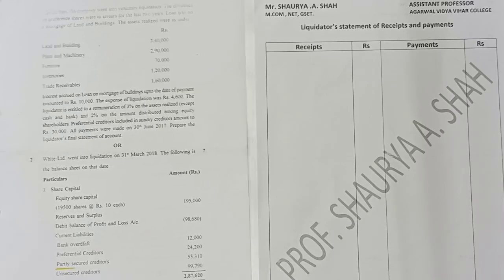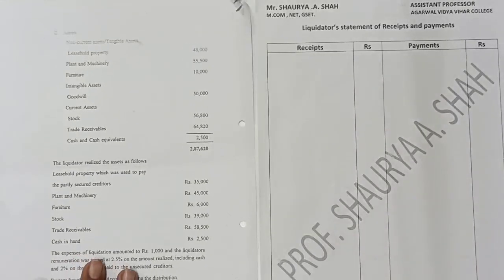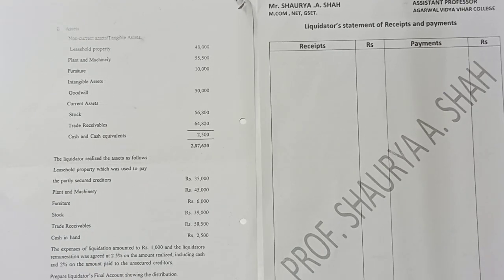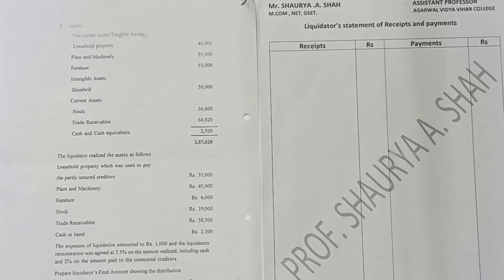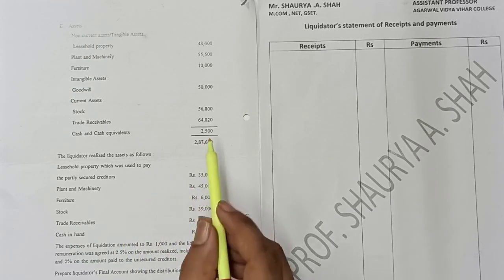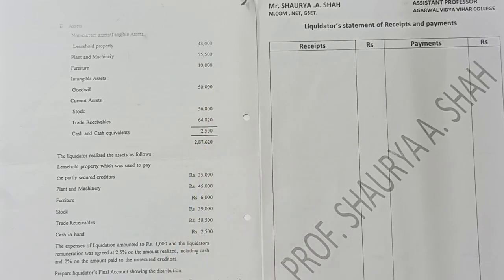Fine. Now starting with the second part of the sum, what is it all about? You have been given assets. Under assets, the very first is your leasehold property, 48,000. Next is your plant and machinery, 55,000. Then you have been given the furniture, 10,000. Okay, goodwill is given. Keep in mind, goodwill is also given. Then current assets, stock, trade receivable, cash and cash equivalents, right? What is most important in a liquidator sum is your liability side, because you need to do the bifurcation. Assets are directly written on the receipt side.